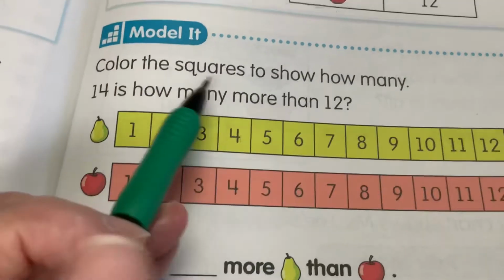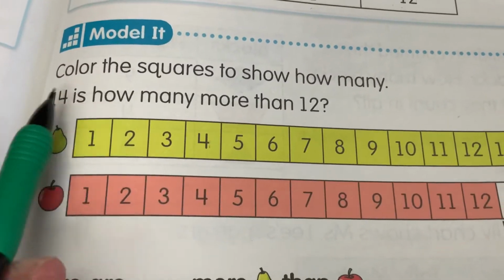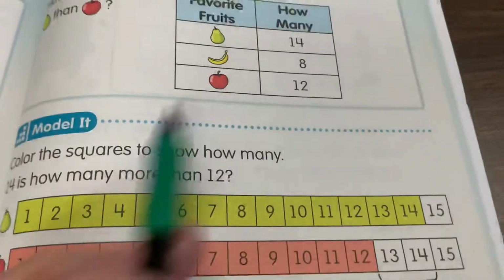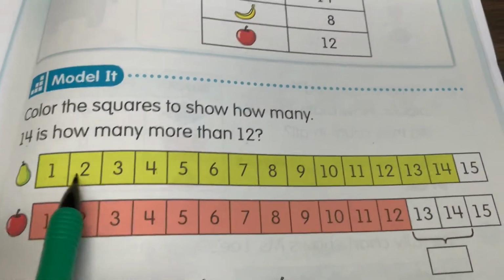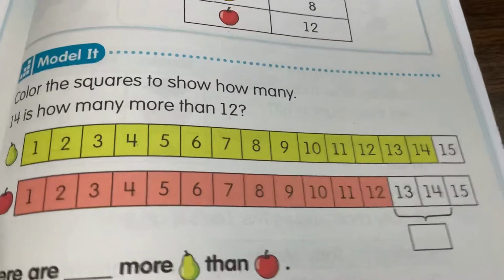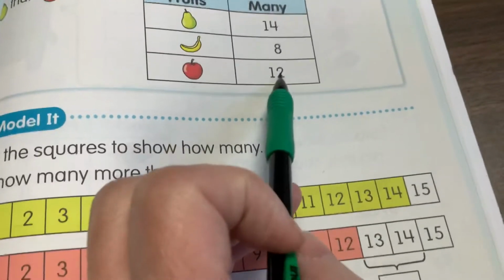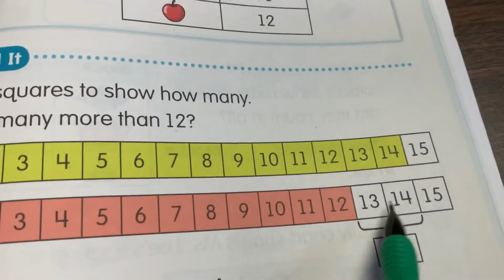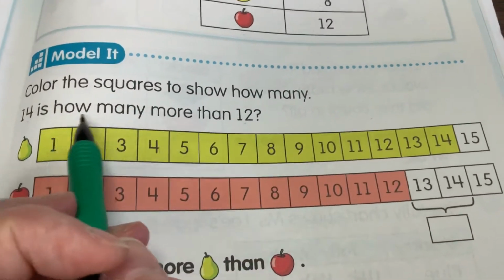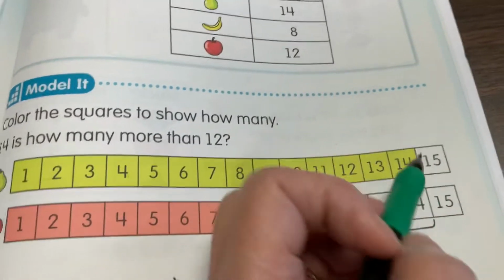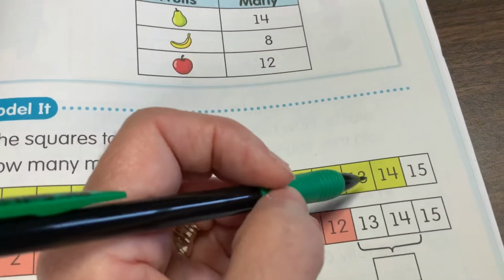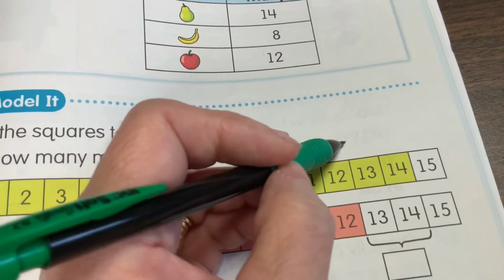So it says color the squares to show how many. 14 is how many more than 12? Okay, so they colored, there were 14 pears, so they colored 14 squares. And then it's talking about apples, so they colored 12 apples. And then they said how many more, or 12 is how many more than 14? No, 14 is how many more than 12. I'm reading backwards. So here's 14, here's 12.